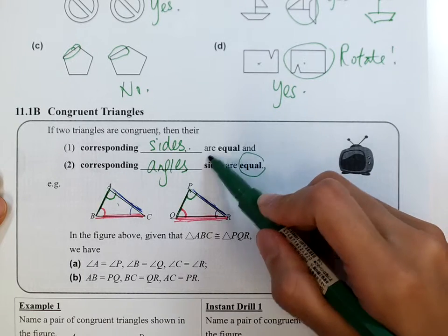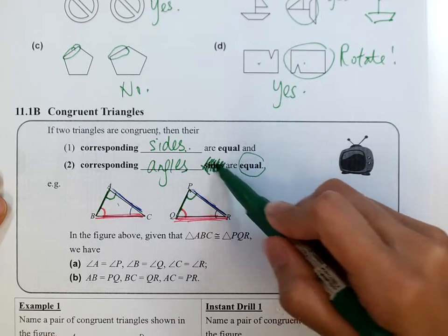Oh, sorry, there's a typo. I should cross this out.